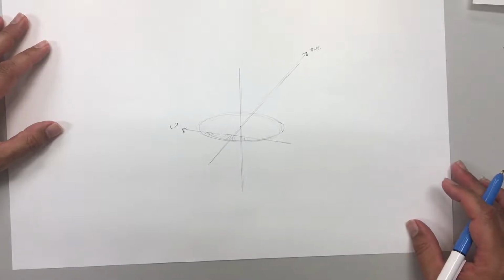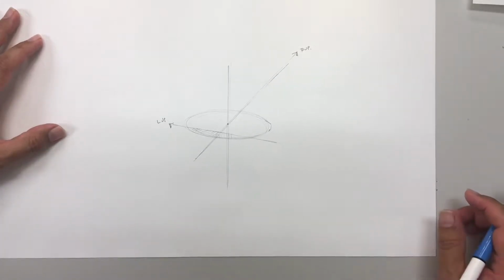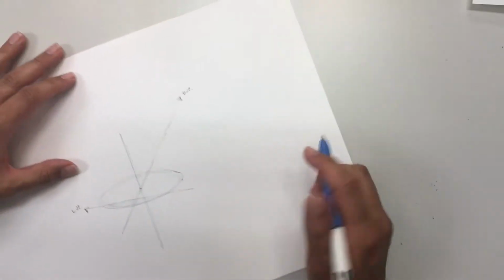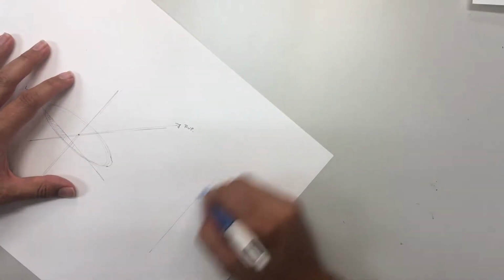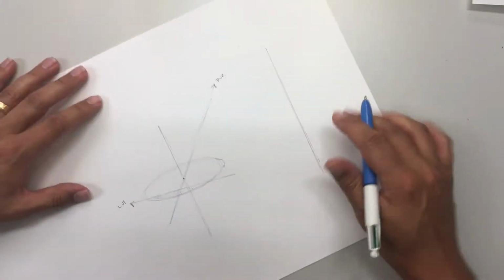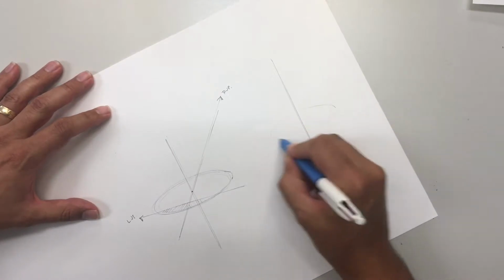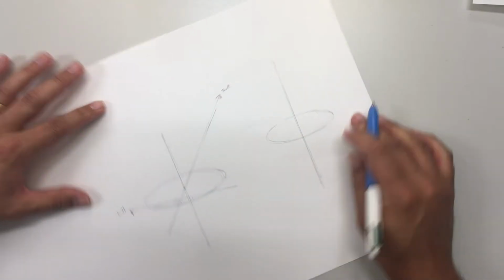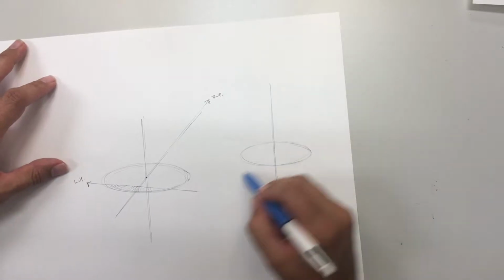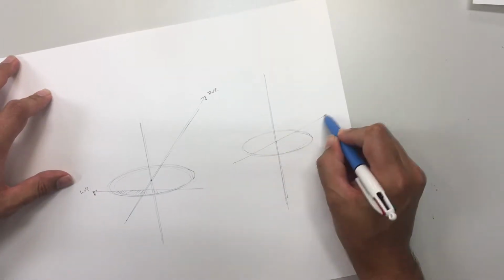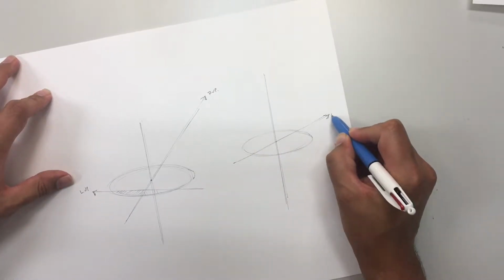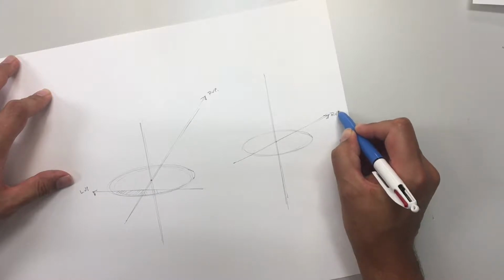You don't need to draw this. Let me do that one more time. I start with an ellipse, and I'll pick a different angle this time. I start with an ellipse. This time I'm going to pick a shallower angle. I'm going to say that's my right vanishing point. You could go right or left.